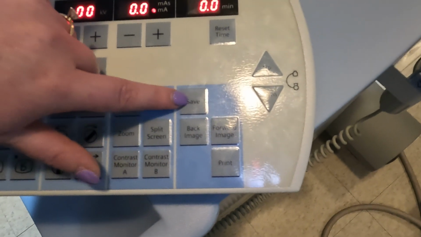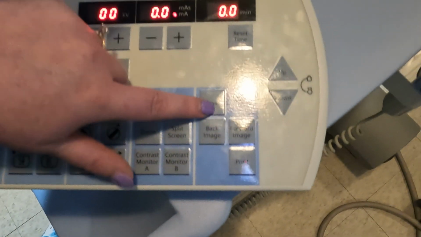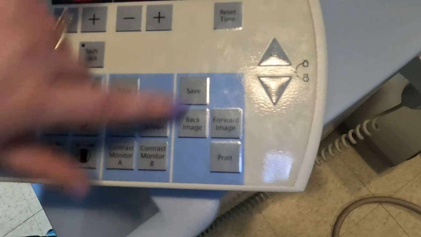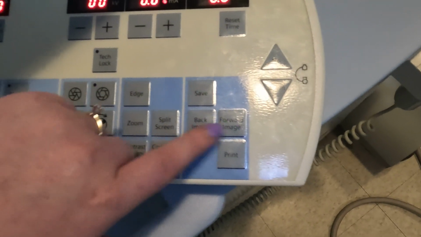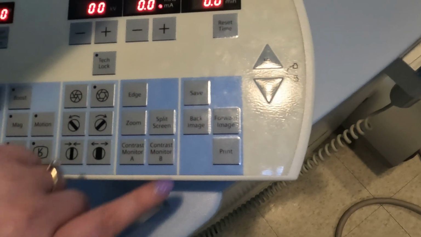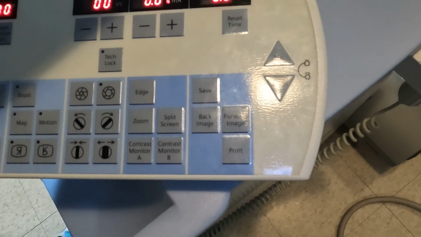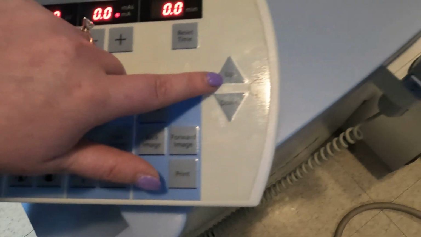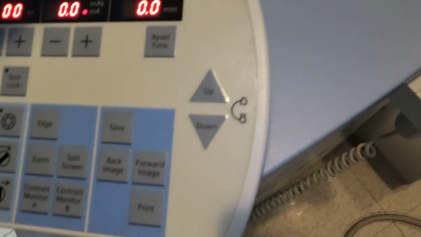This button here will save your image that you took. So if you took an AP or a lateral and you need to save your image, that's your save. And if you need to flip through your images on your C-arm, you can use these ones as well. We do not use print because we don't have a printer. This is another up and down option, just like the other side.